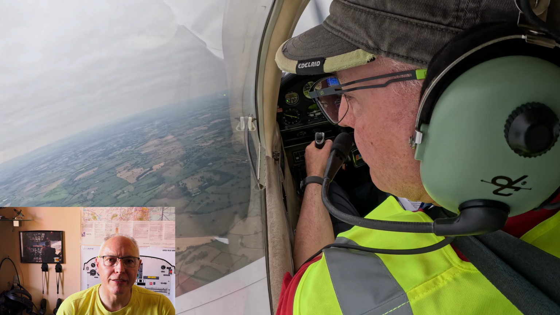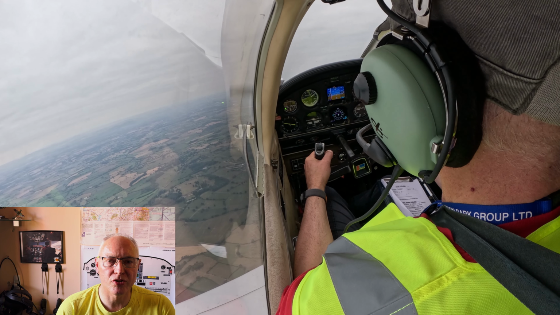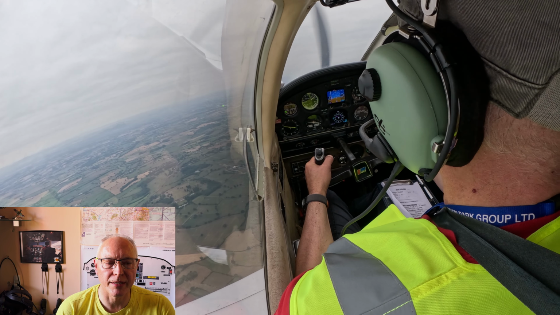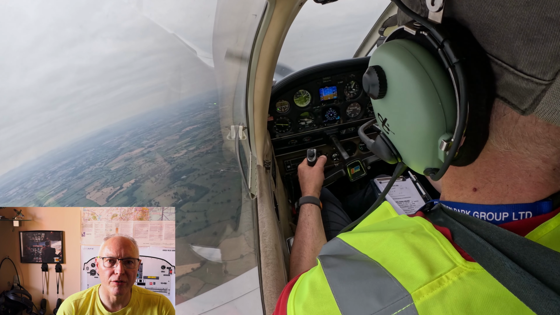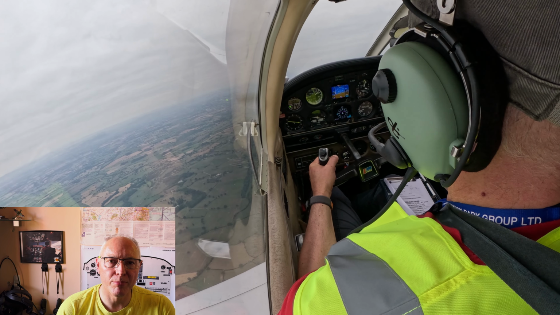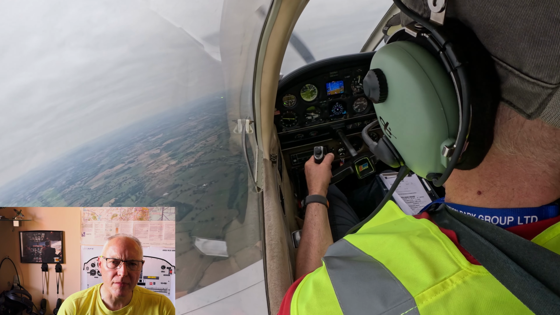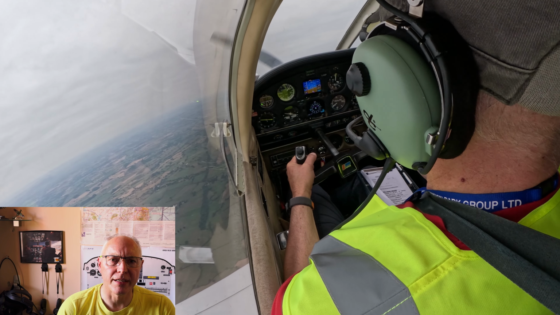If you try and correct a lower wing in the stall, then you could end up in a spin and lose control of the aircraft. So really important, in the stall you must keep the yoke central.